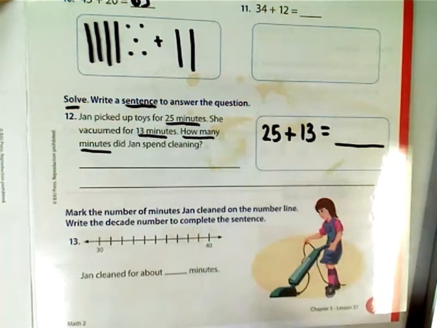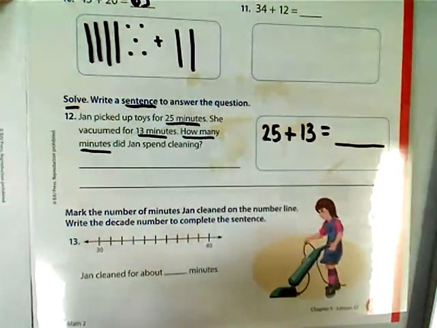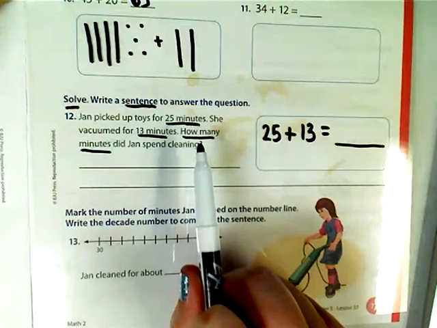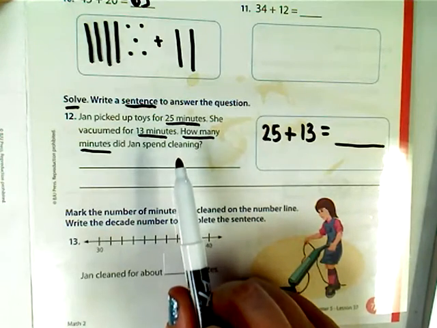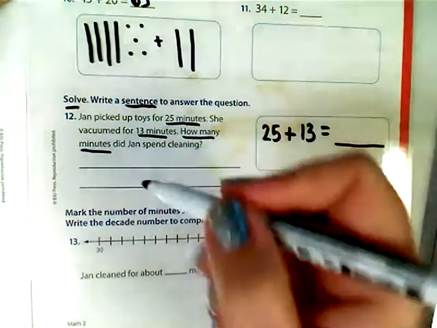So again, I'm not going to give you that answer there, but go ahead and see what you get when you take 25 plus 13. Don't forget, write a sentence to answer the question. So to get you started, let's look at the question. How many minutes did Jan spend cleaning?